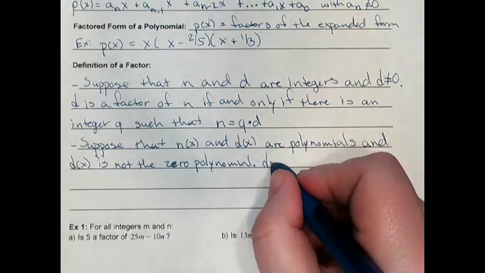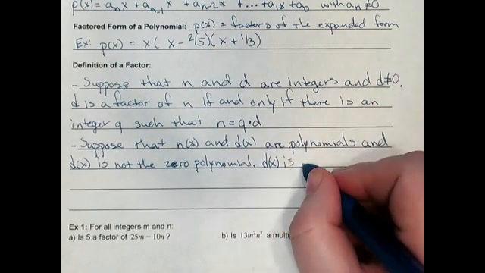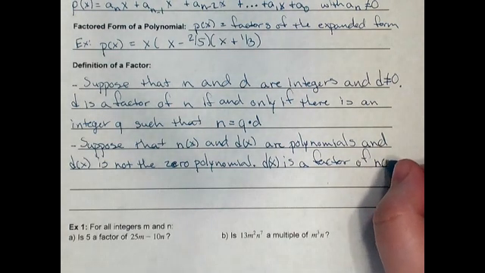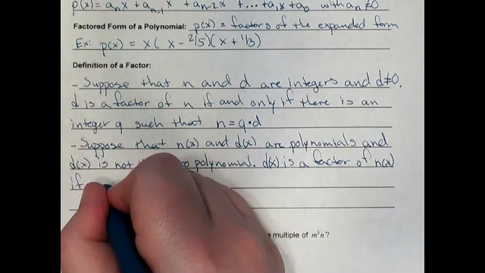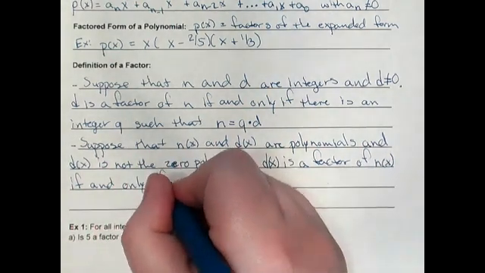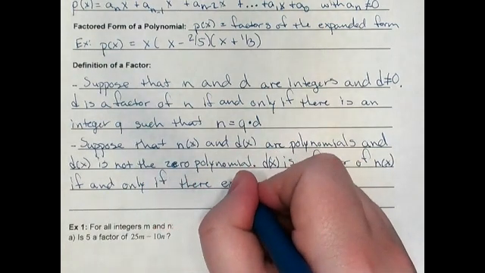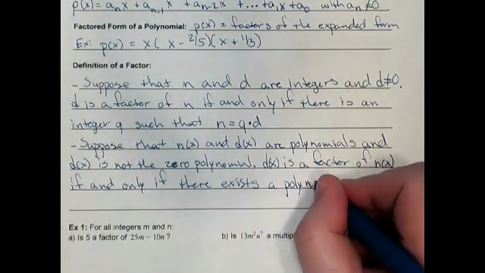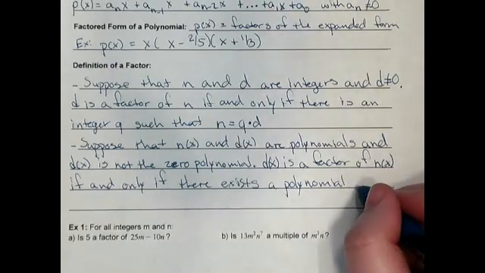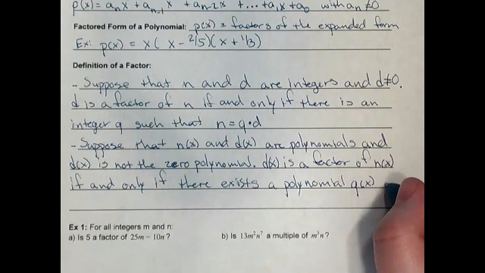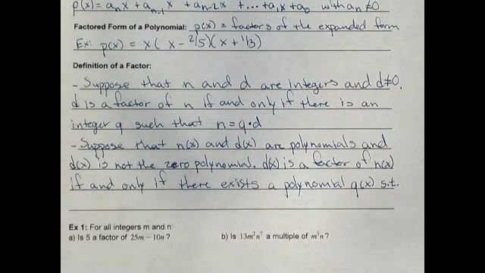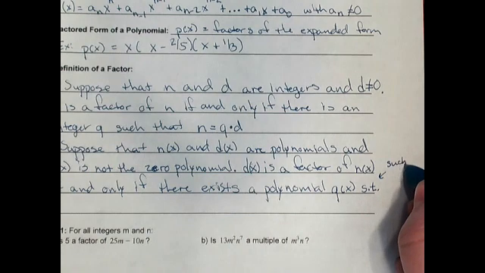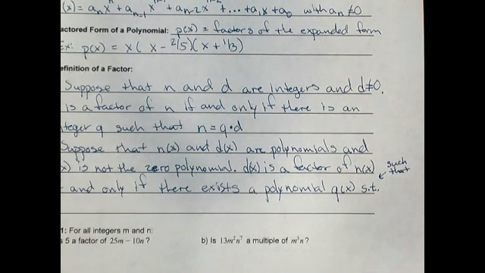Then we can say d of x is a factor of n of x if and only if there exists a polynomial q of x such that, moving forward with pre-calc, I'm going to shorthand 'such that' as ST. You are welcome to do that as well.